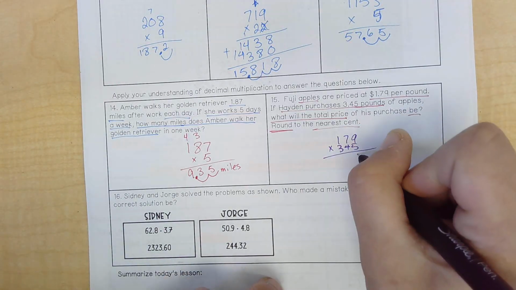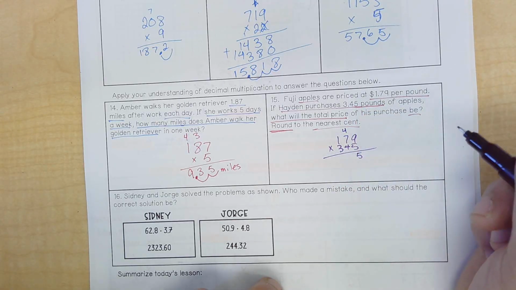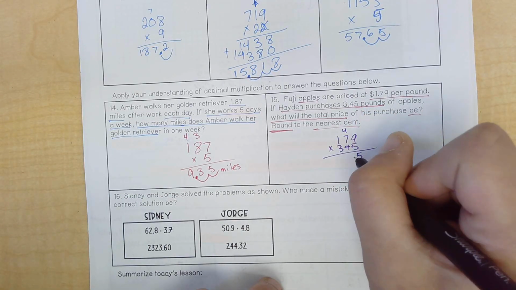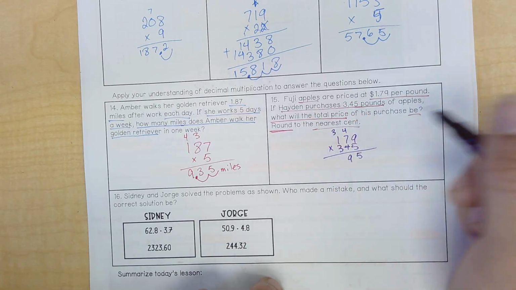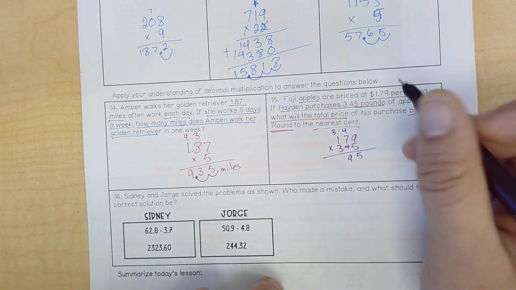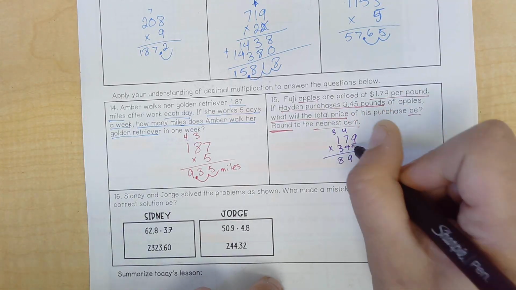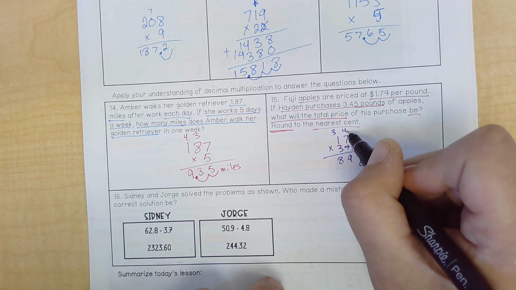5 times 9 is 45. Put your 5 down, carry your 4. 5 times 7 is 35 plus 4 is 39. Put the 9 down, carry the 3. 5 times 1 is 5 plus 3 is 8. Cross that out, put a 0. We don't need these.